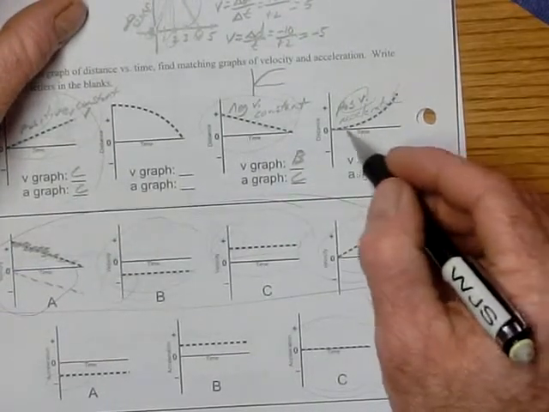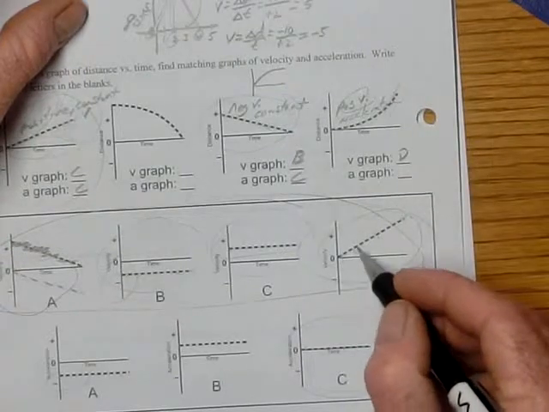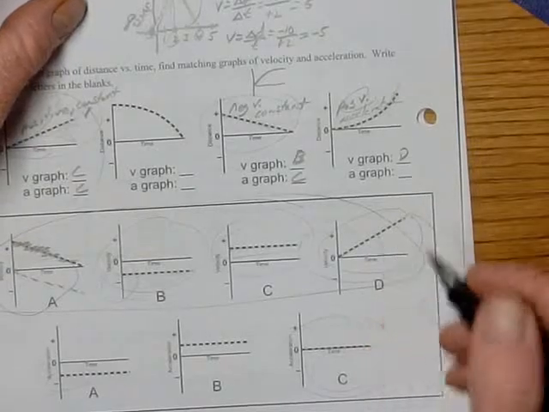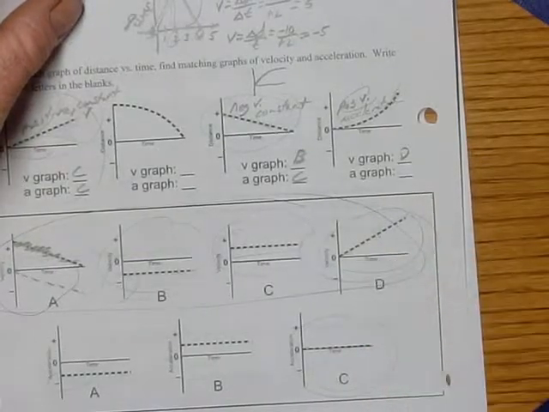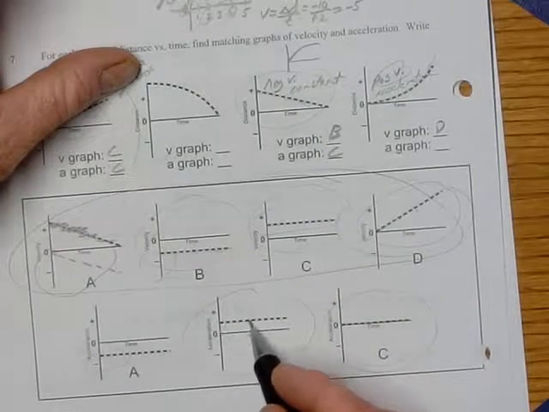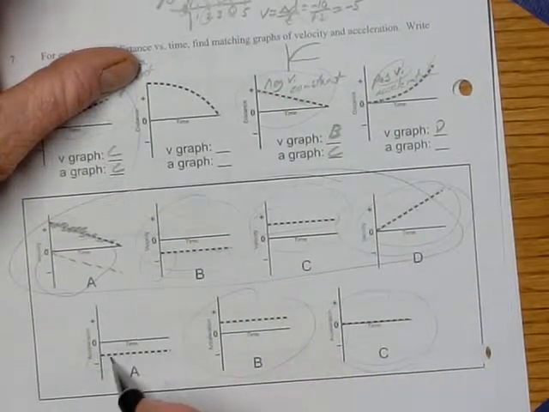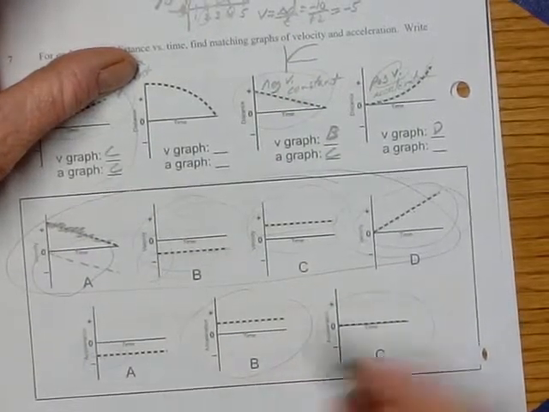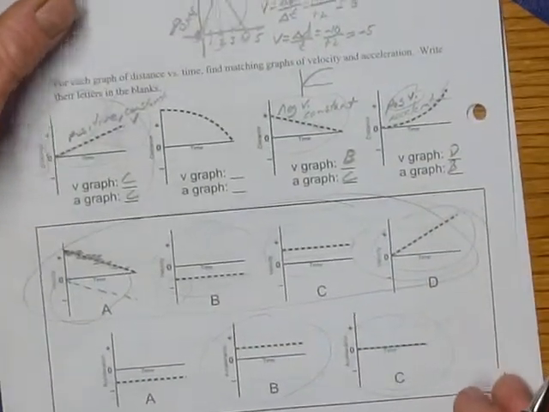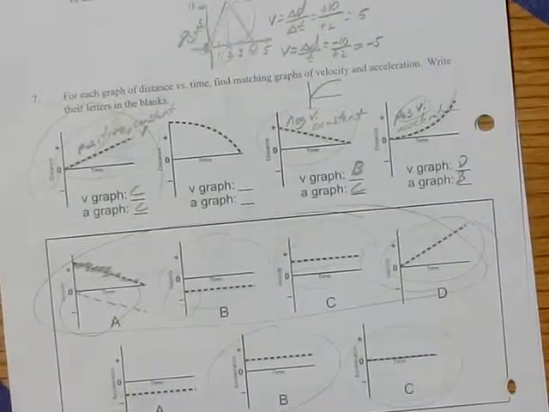Graph for that, the one, if velocity is going up, then velocity is being added. Adding velocity means there's a positive acceleration. So here we have a positive acceleration the whole time. Not that one, because that's negative acceleration. That would be slowing down. So this is B.